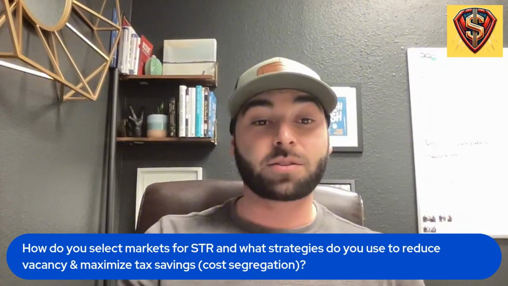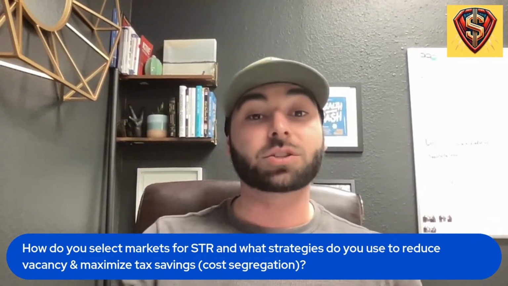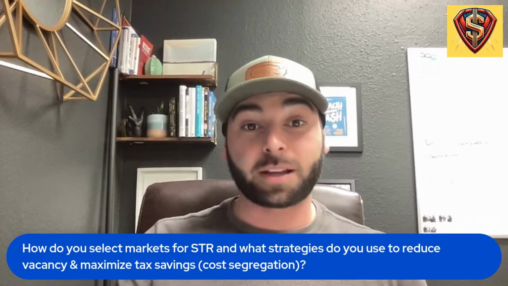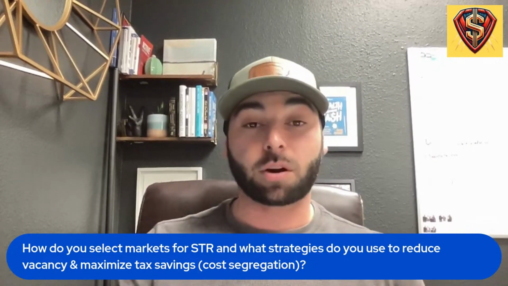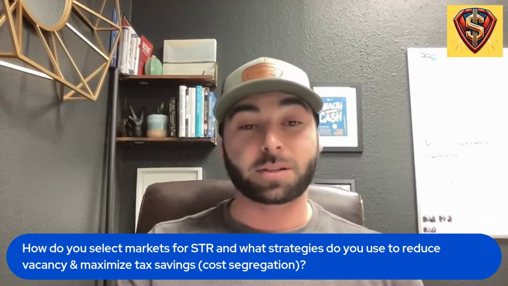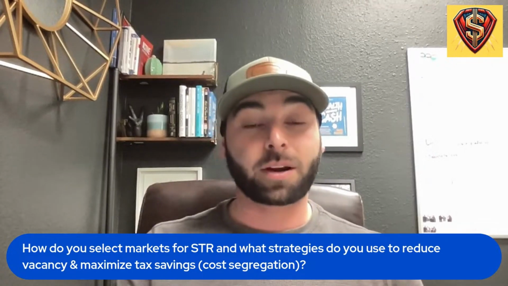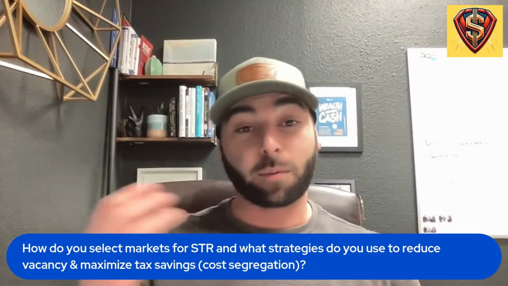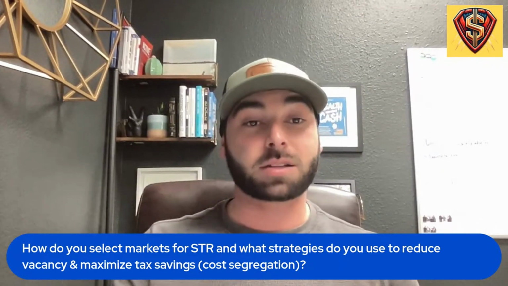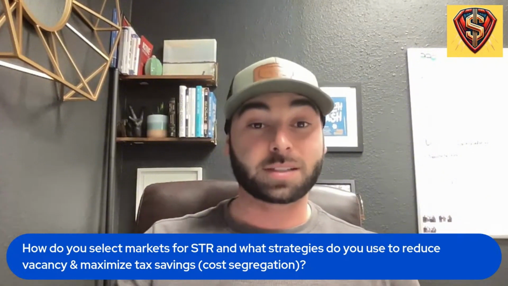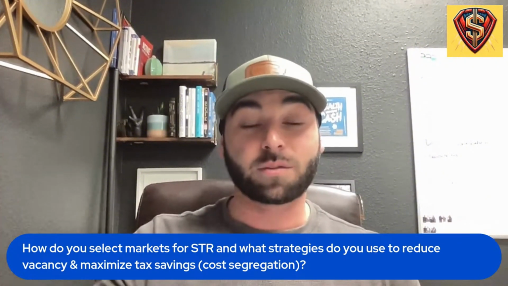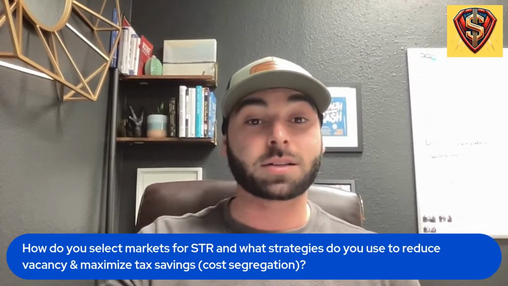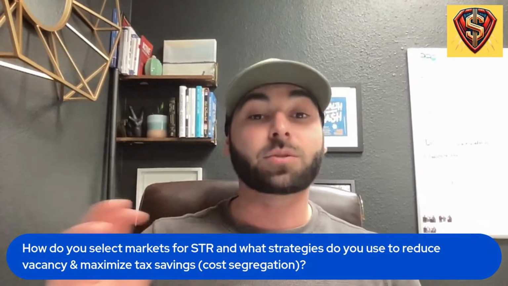But things that I use to minimize my vacancy in short-term rentals are, I don't think of a single property as just a short-term rental. My short-term rentals are mid-term rentals and rent by the room properties as well. So when I go into a property and I'm going to leverage it as a short-term rental, for rent by the room, you need to have distinct locks for each unit. So I'm putting those locks in advance. If I'm getting a property, that's the first thing we're going to do. We're going to put individual locks for the bedrooms that are door codes.